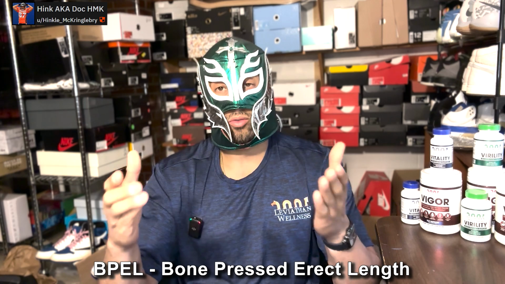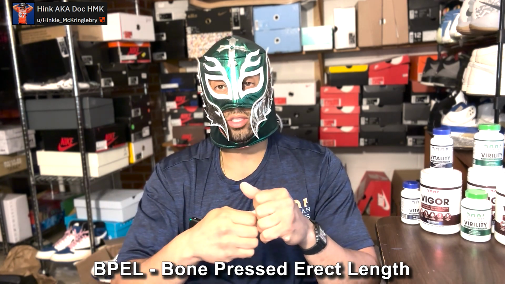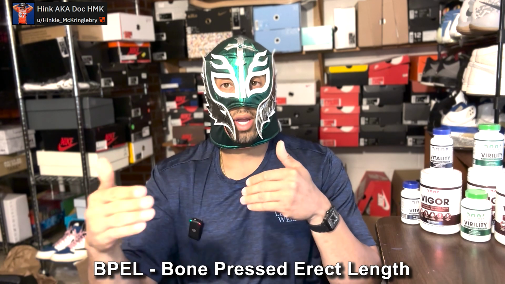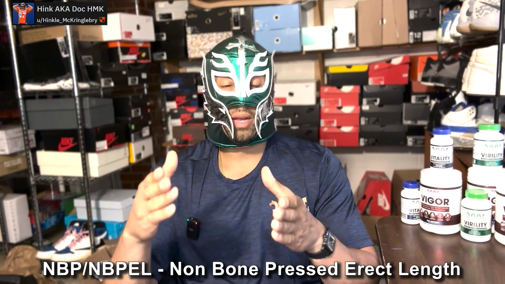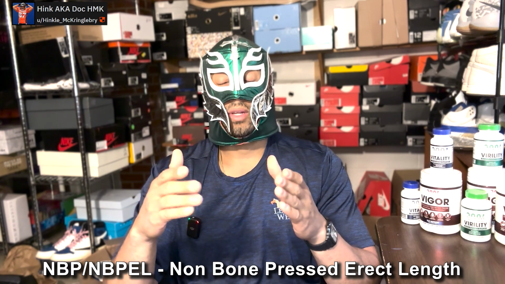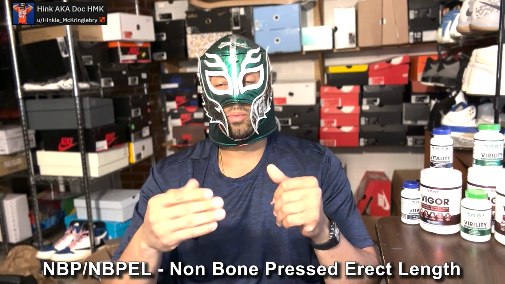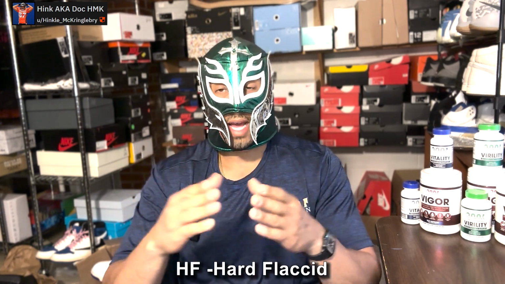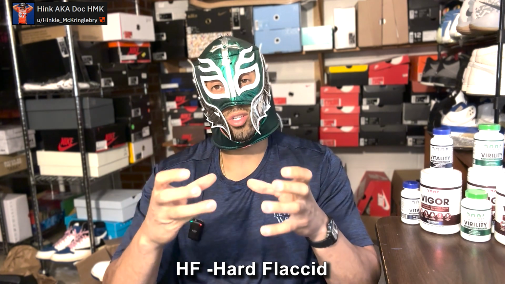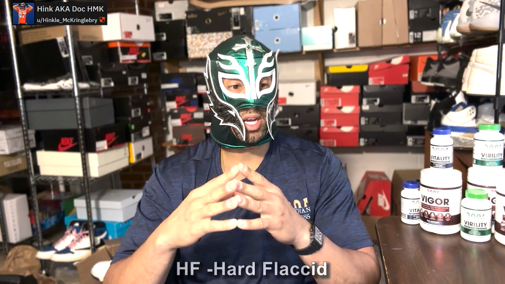Then you have your bone pressed erect length. Very similar: you get an erection as hard as you can, press the ruler into your pelvis just above your penis, and measure what that erect length is. Then you have your non-bone pressed erect length. Basically, instead of putting the ruler all the way into your pubic bone, you just measure your visible penile length, okay? Then you have something called HF, or hard flaccid. It's a medical cluster of symptoms, or syndrome, that can unfortunately be a side effect of PE if you're not careful.